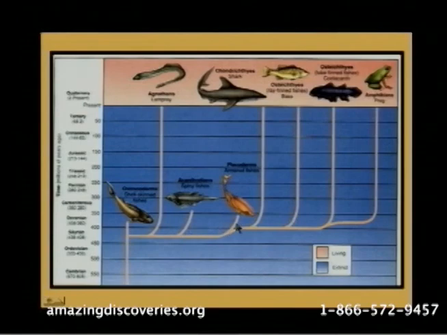But this bottom piece over here of linking them together is what? Is conjecture. Where does it come from? It comes from the mind. It doesn't come from the fossils. That's very important that we realize that.